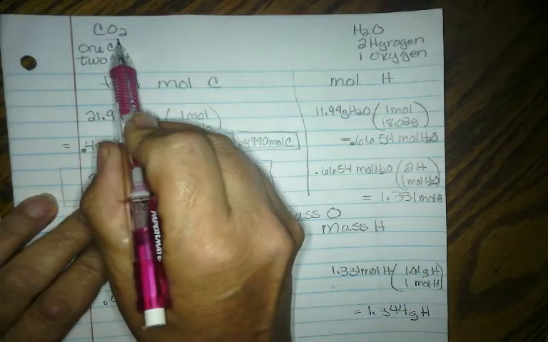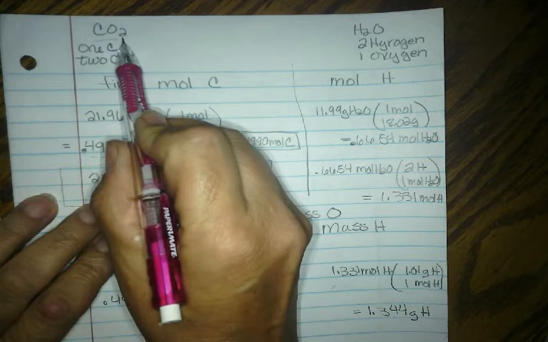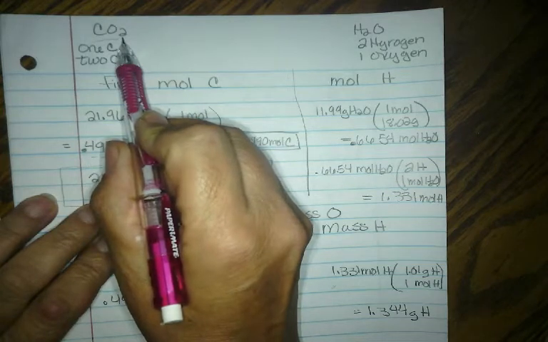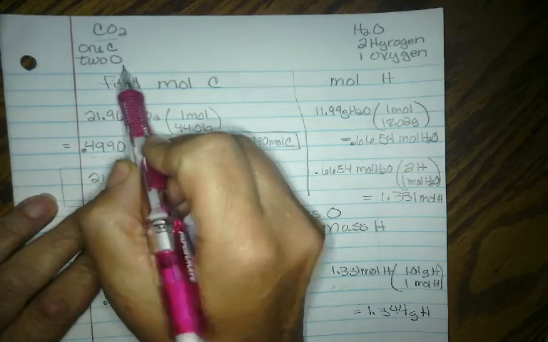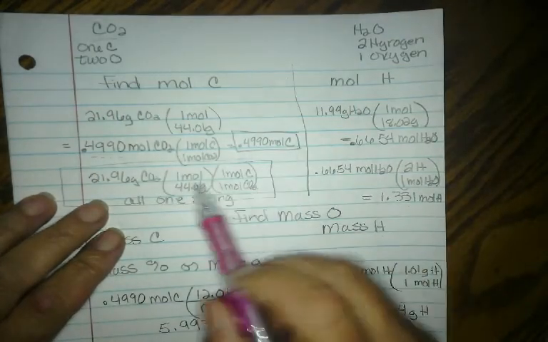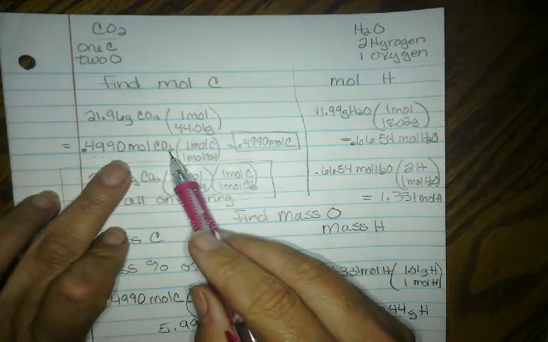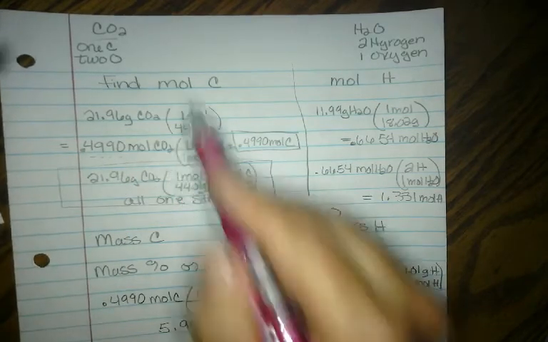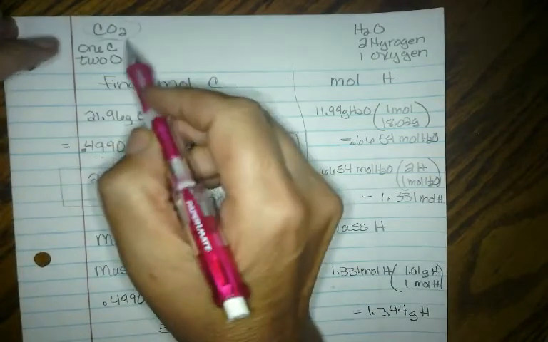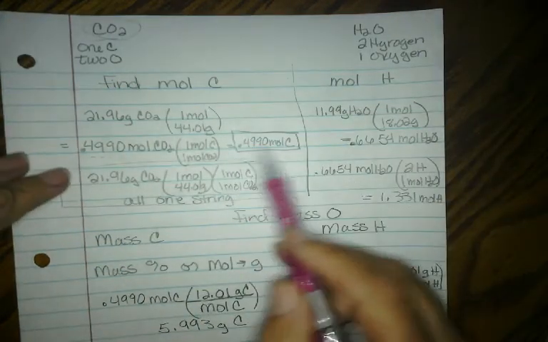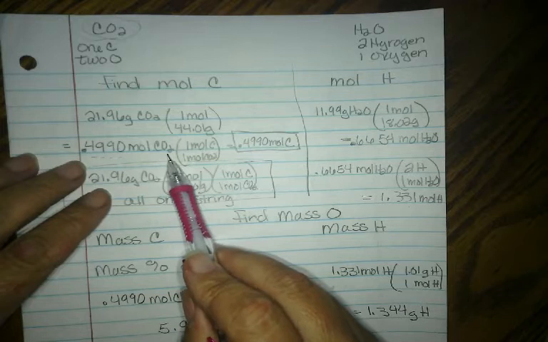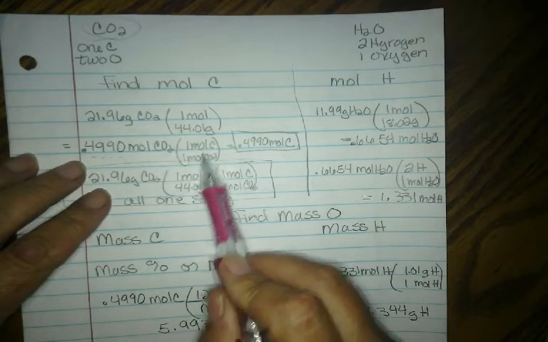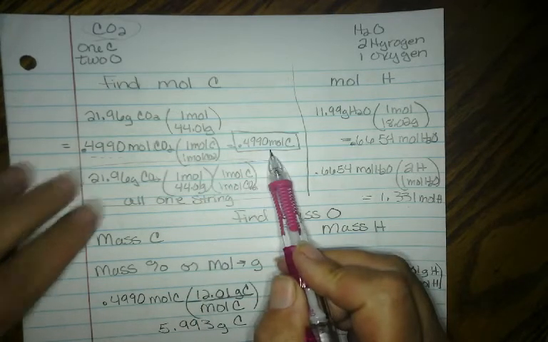Okay? In carbon dioxide, I have 1 carbon, I have 2 oxygens. But I have 1 mole of carbon and 2 moles of oxygen, right? So I can notice that for every 1 mole of this carbon dioxide, I have only 1 mole of carbon. The number would be the same. If I'm going to set it up with ratios, here's my carbon dioxide. For every 1 mole of carbon dioxide, I have 1 mole of carbon. I get the same number.